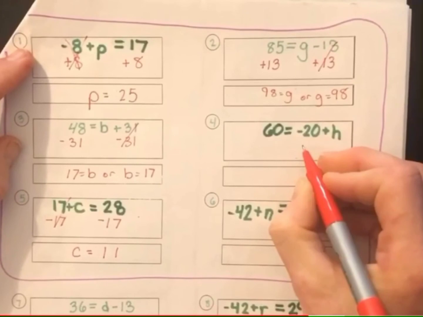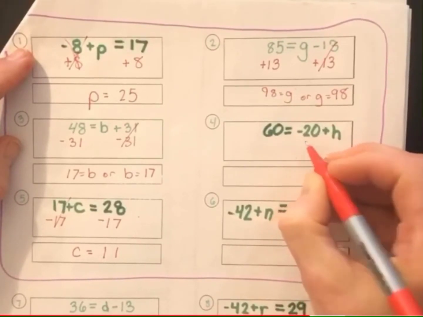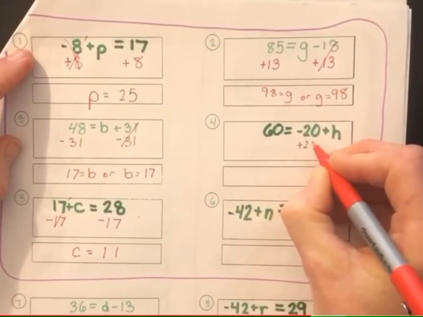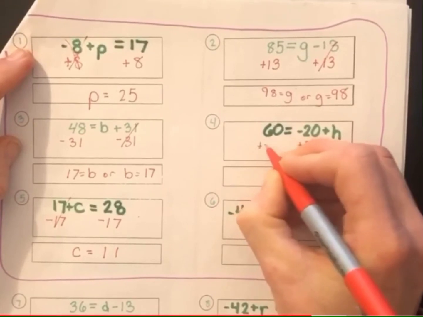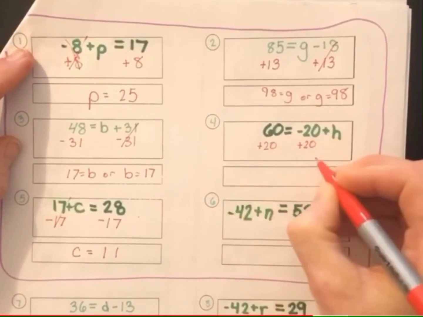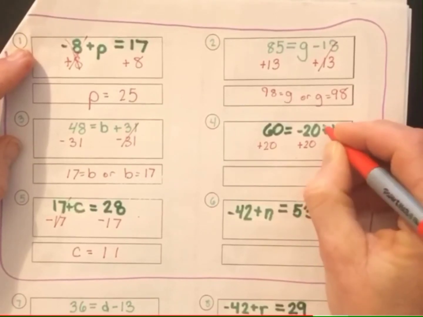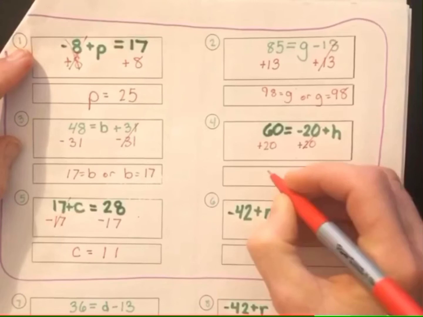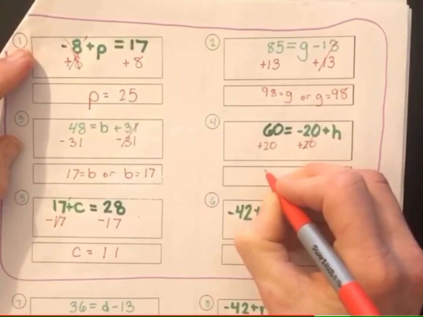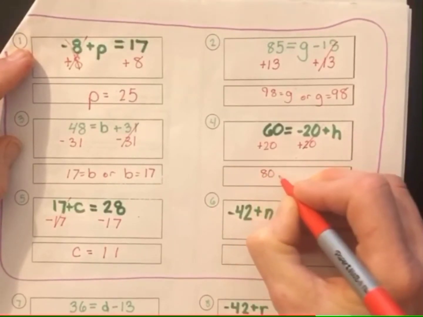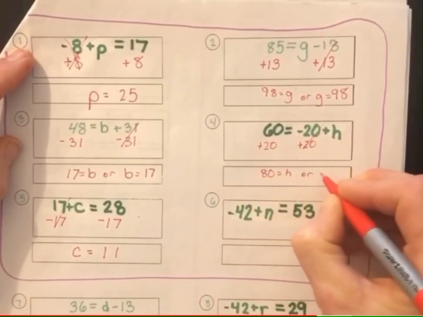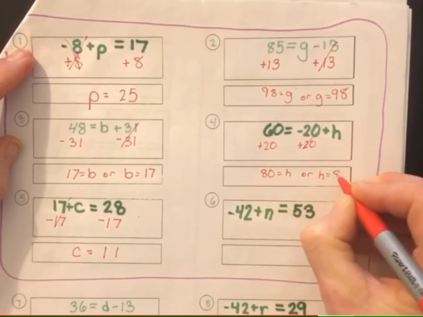On to number 4. 60 equals negative 20 plus h. To get rid of that negative 20, we'll add 20. We'll add it to both sides. On the right side, the 20 cancels out. On the left side, we have 60 plus 20. That gives us 80. 80 equals h, or h equals 80.